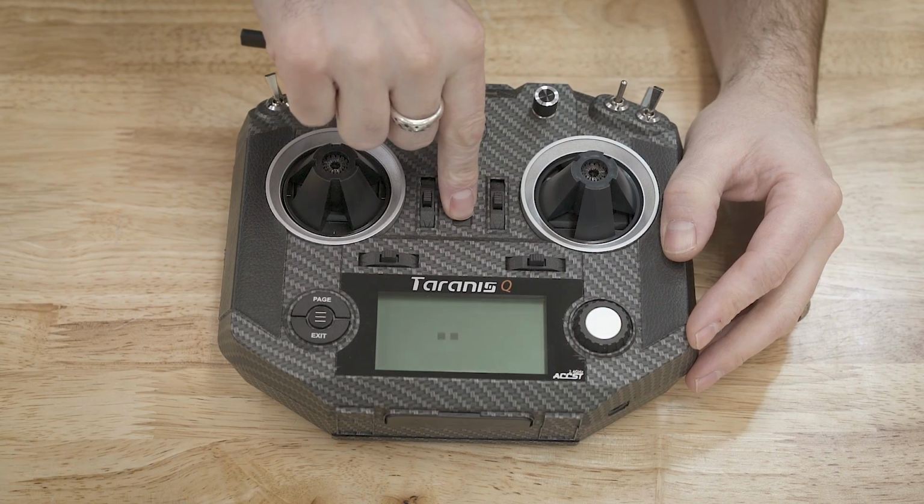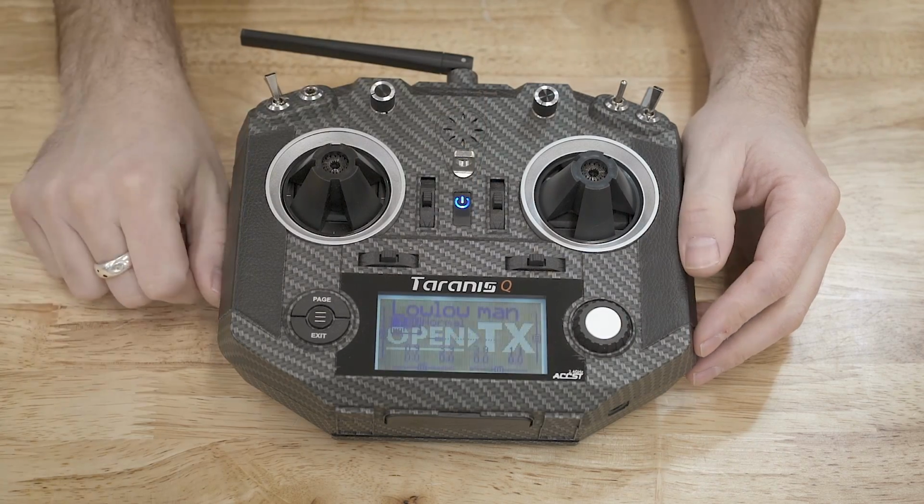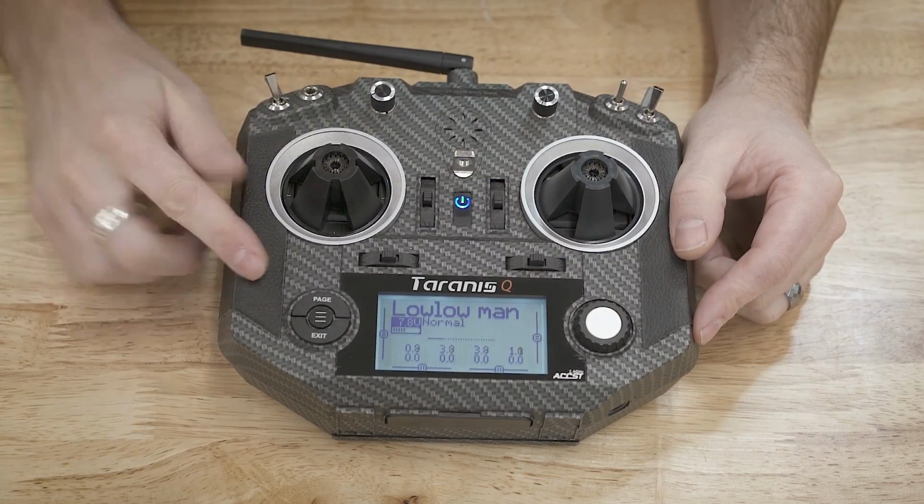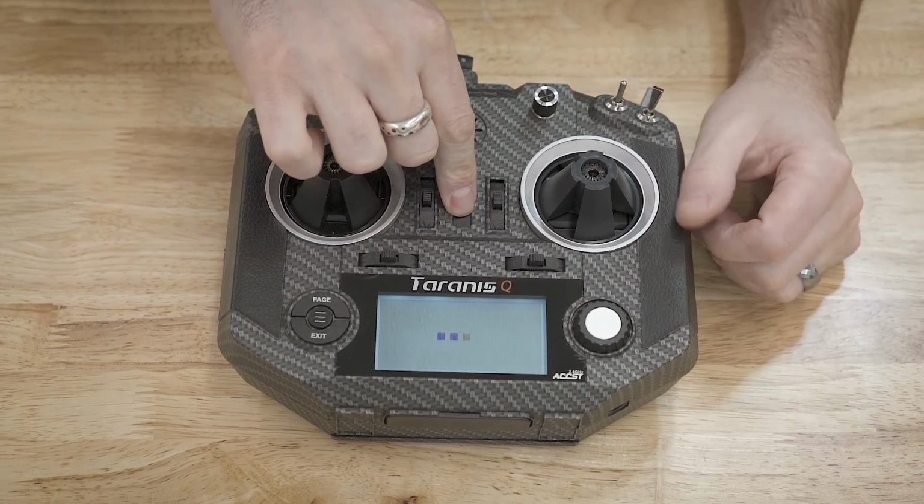So now let's assume that you have the micro SD card, you have the sound pack installed, and then we turn on the radio, and it sounds a little something like this. Welcome to OpenTX. Boring. We're going to change that to something a little bit better. So let's turn off the radio and pull out the SD card.